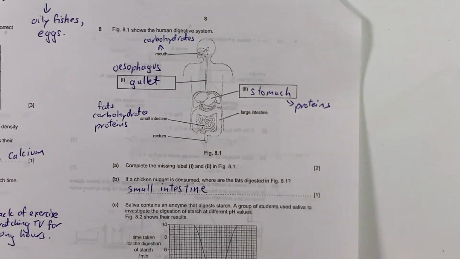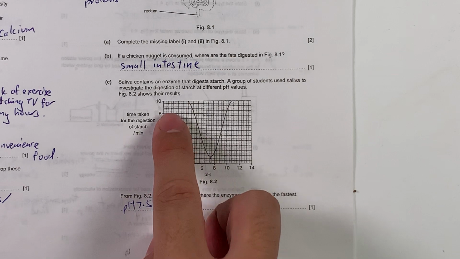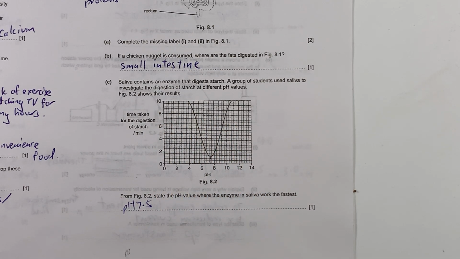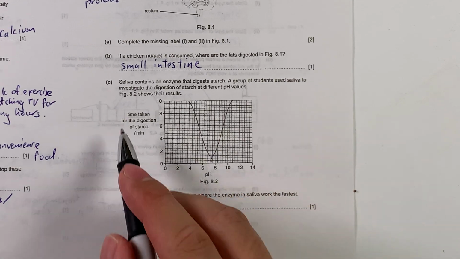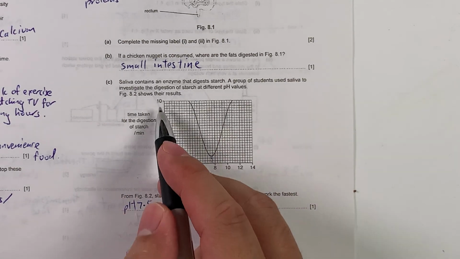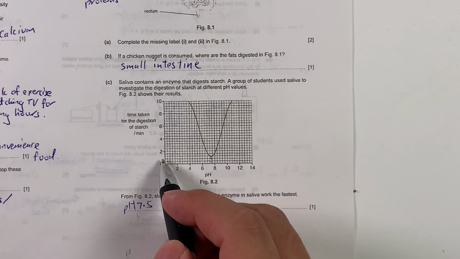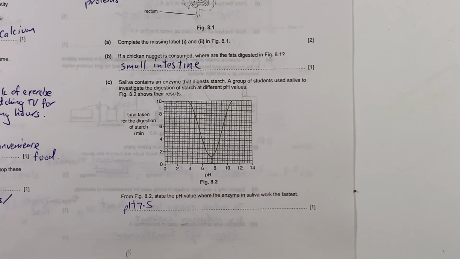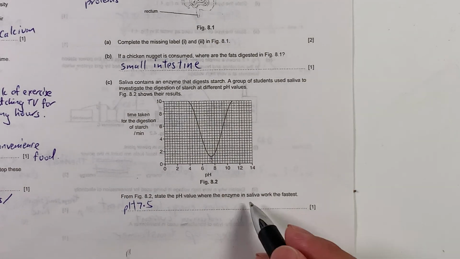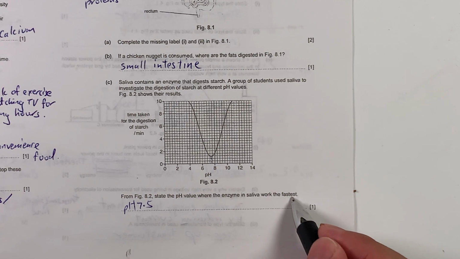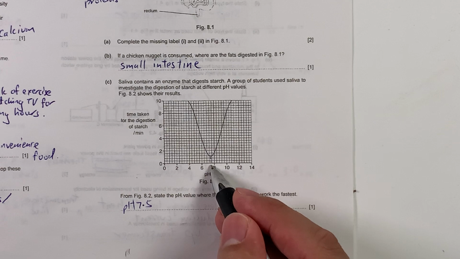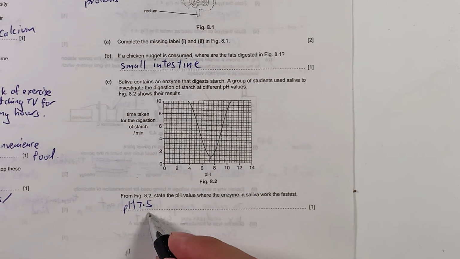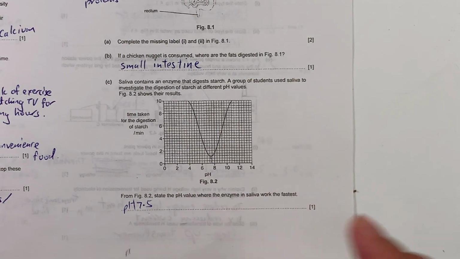Okay, part C, for this particular question, if you look carefully over here, the time taken for the food to digest, the shorter the time, the better it is. So down here in this question, they want the enzyme to work the fastest, so I must look at the lowest point. The lowest point will be here, which would go down to a pH of about 7.5.